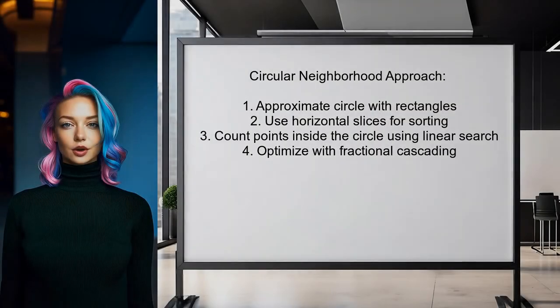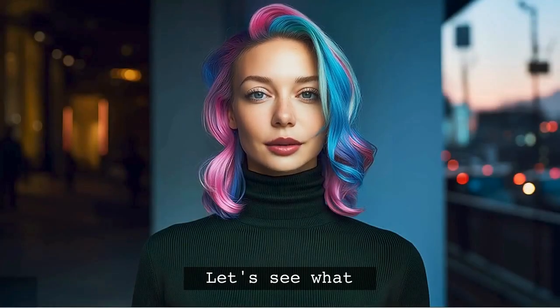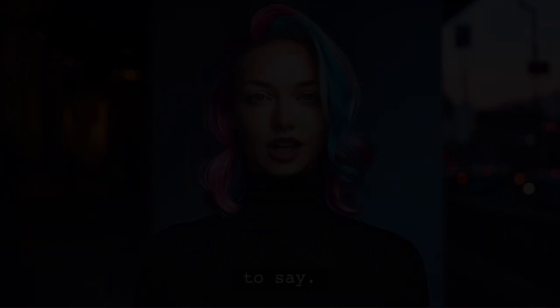For circular neighborhoods, the user suggests approximating the circle with rectangles, allowing for easier counting and management of points. This can also be optimized by using horizontal slices. That's all for that response. Let's see what someone else had to say.